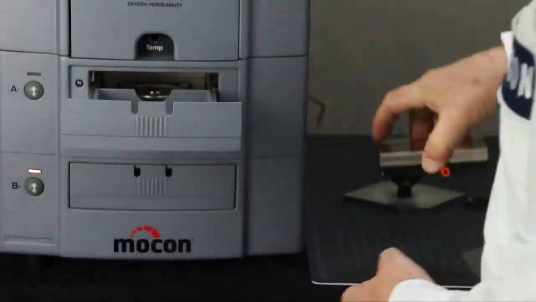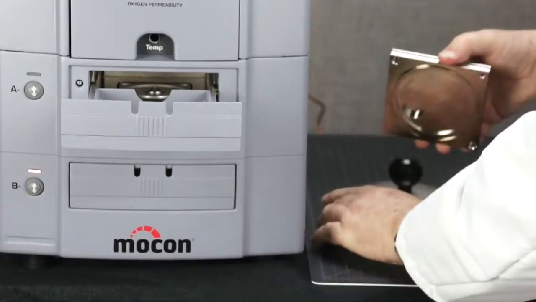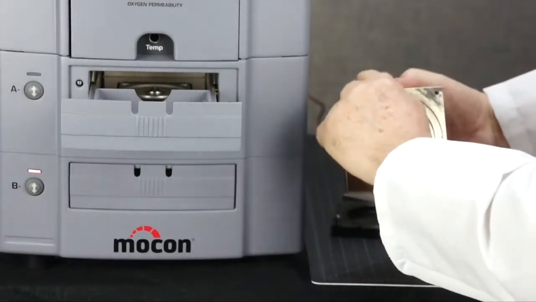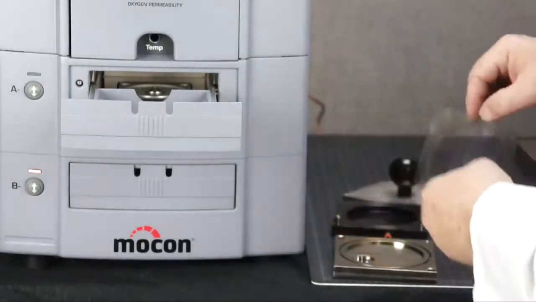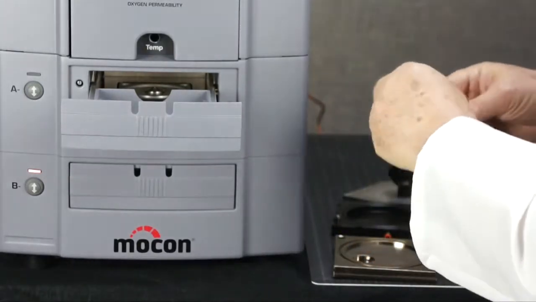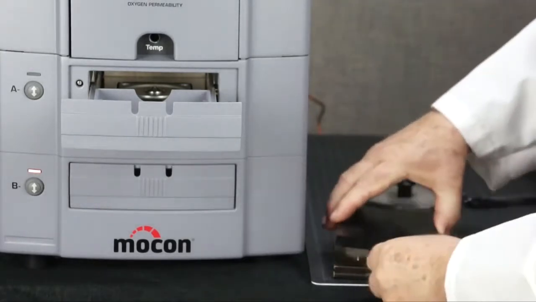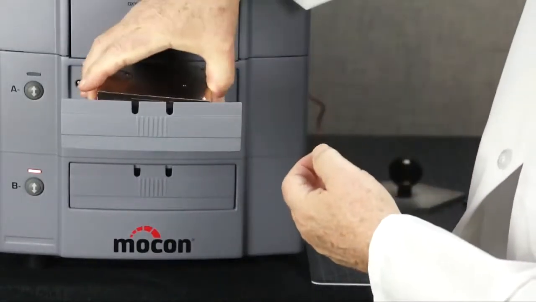To load a sample, remove the cell and place it on the bench. Open the cell and apply grease to the silver-colored top section, making sure no grease enters the flow ring groove. Place a pre-cut film on top of the greased section. Join the two halves of the cell and place into the instrument. Then clamp.